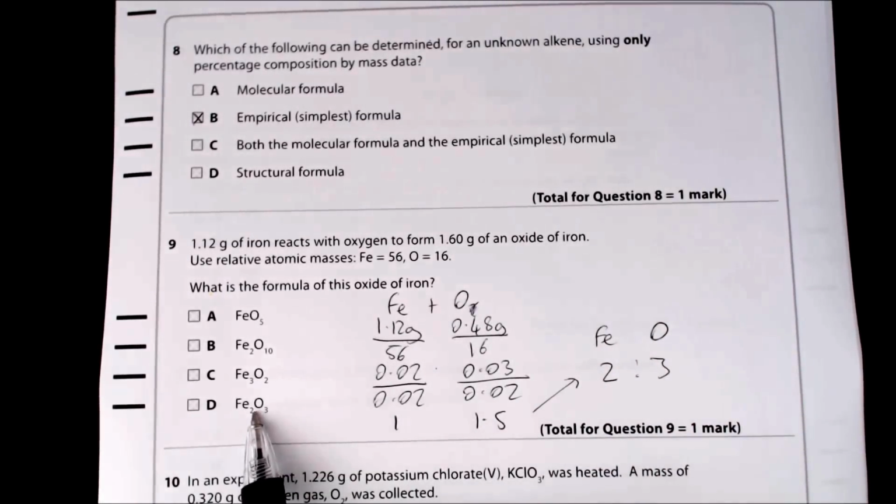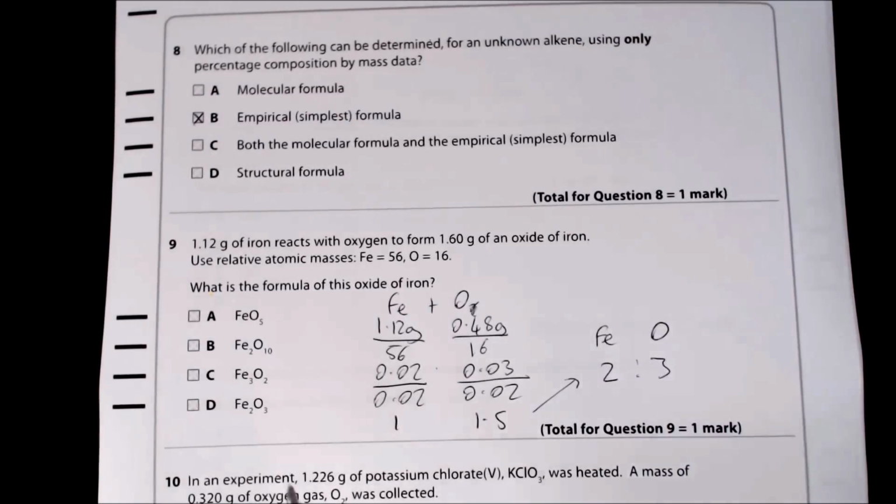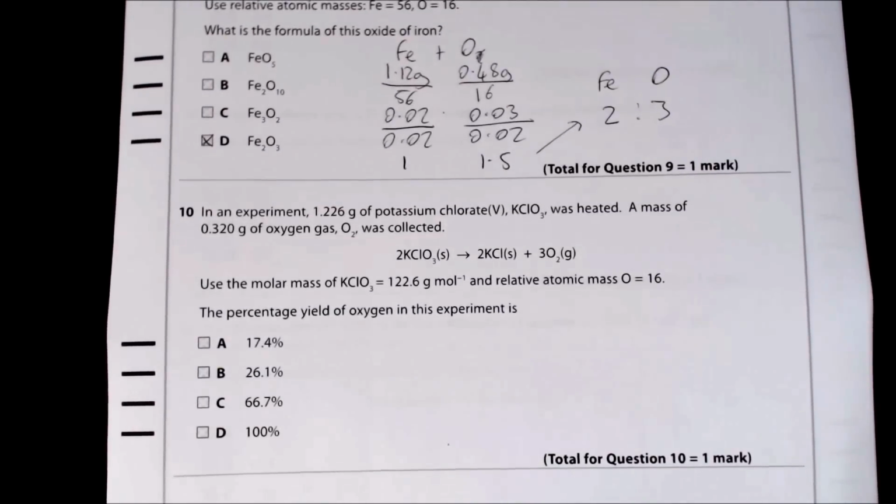We double these two, so we should get a ratio of 2 to 3 for iron and oxygen. So a 2 to 3 ratio would leave us with D, which is Fe2O3. There you go, and that's how you work that out. So this is just empirical formula effectively. Okay, so the next question.